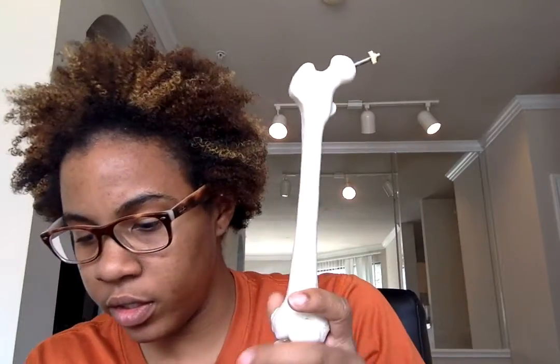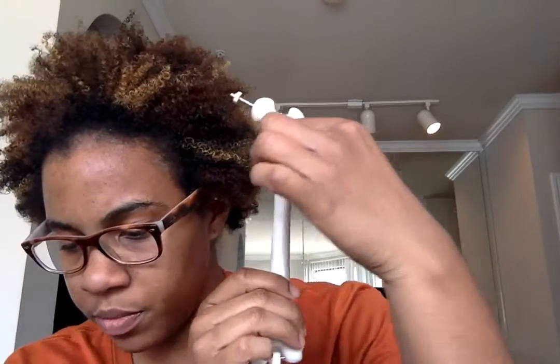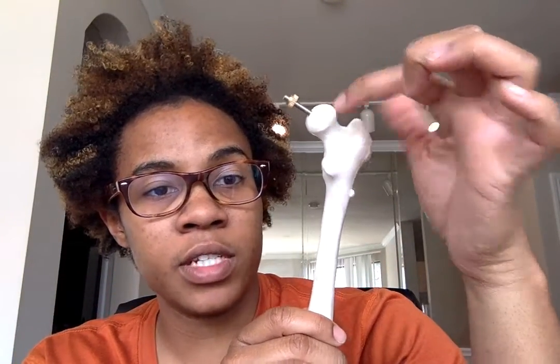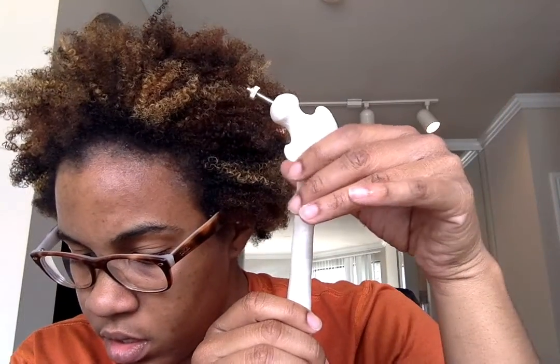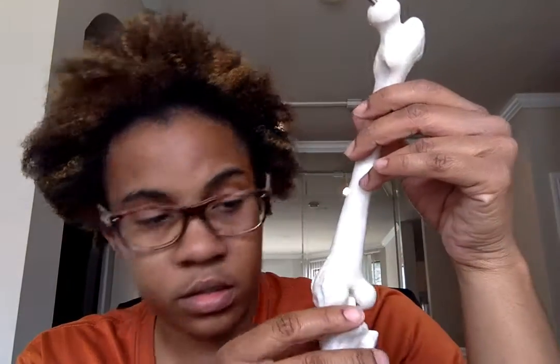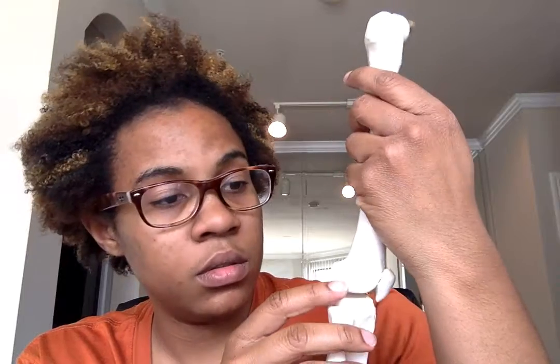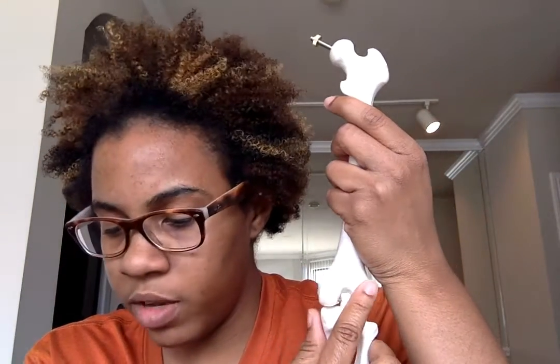All right, moving on to the legs. The femur is this big bone here. It's the head of our femur. That's the greater trochanter. That's the lesser trochanter. That's the head of it. That's the neck of it. We have the medial epicondyle. We have the lateral epicondyle. We have the patellar surface. We have the tibia. We have the fibula.